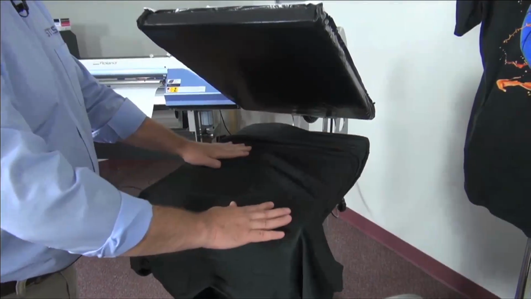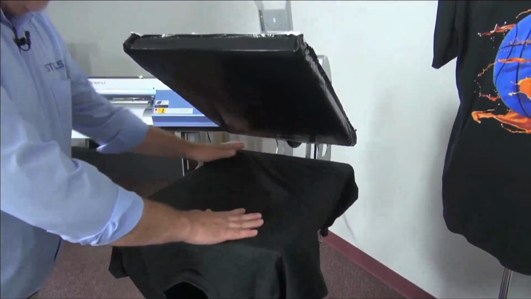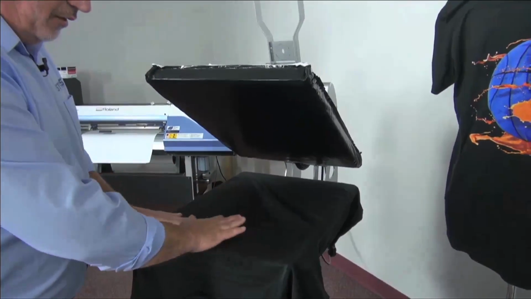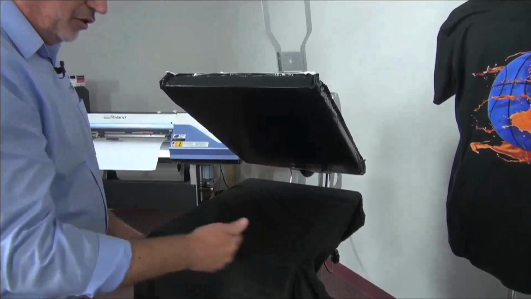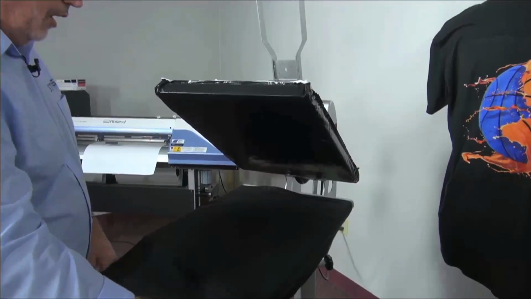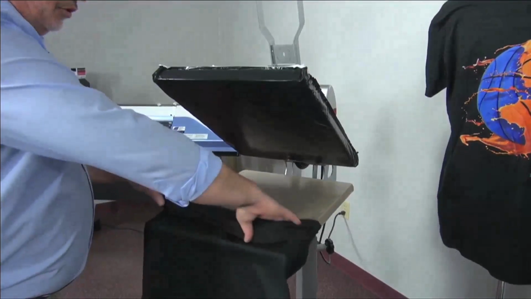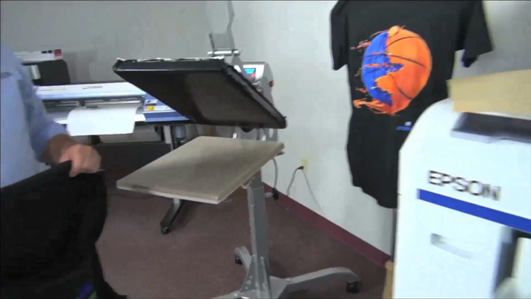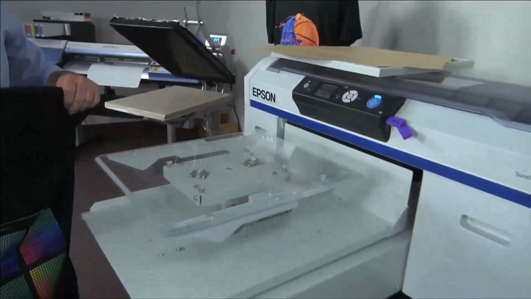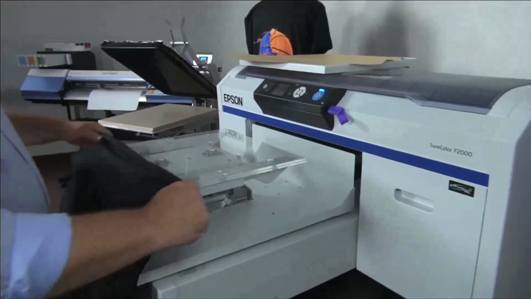So we have pre-treated this shirt. We have sprayed it with the pre-treat solution. We have pressed it down and cured it so it's dry, and I shouldn't be touching it this much because I actually could be raising up the fibers again. Now that has been cured and pre-treated, we're going to load it onto the DTG machine.